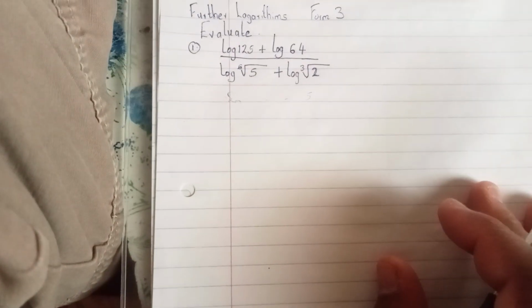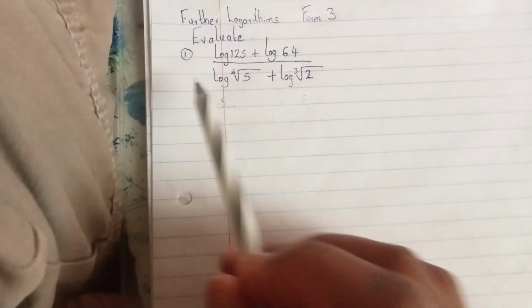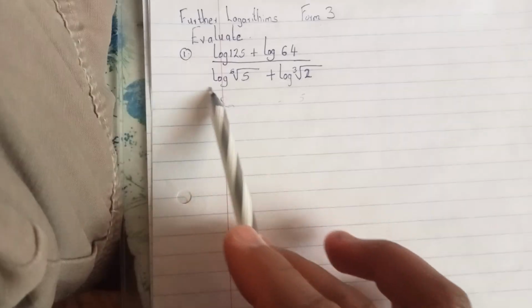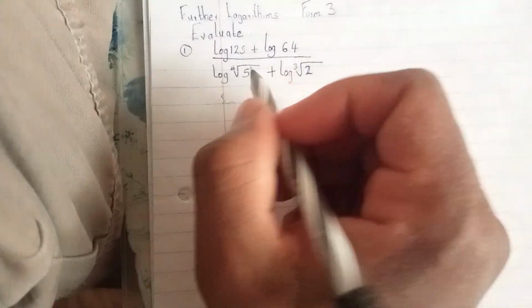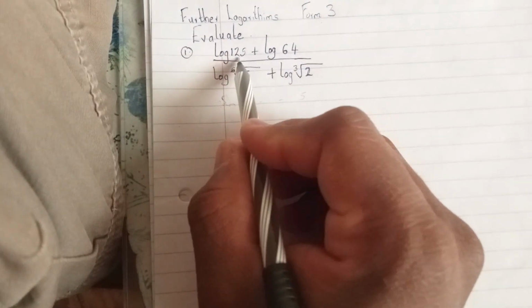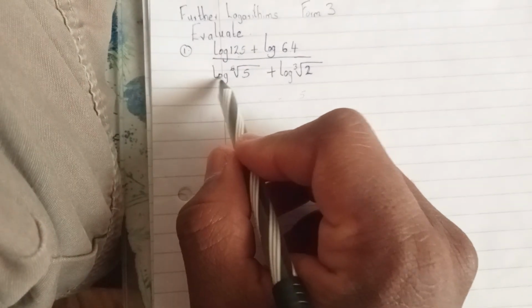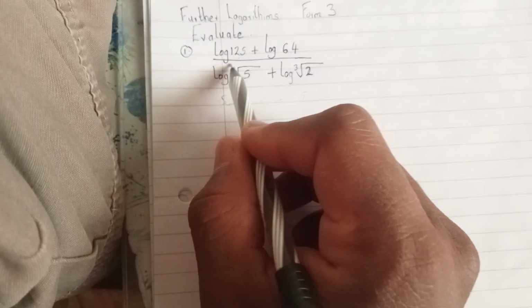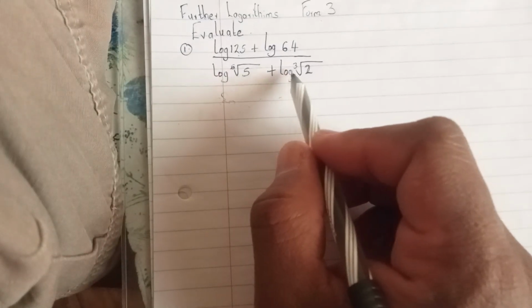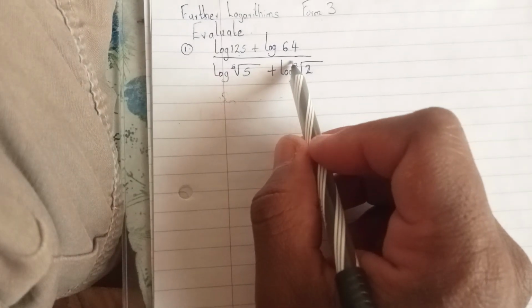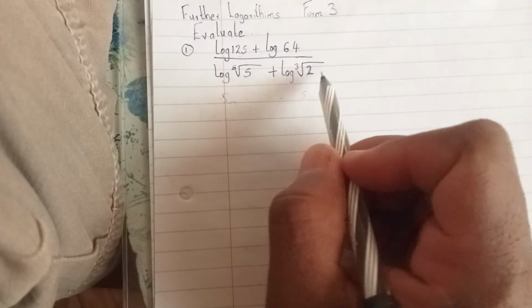Hello there guys, today we are going to go through logarithms in form 3. I have here a very essential question. So today we have log 125 plus log 64, over log 5 into root 6 plus log cube root of 3, and then 2 is inside the cube root. So how do we go about this?